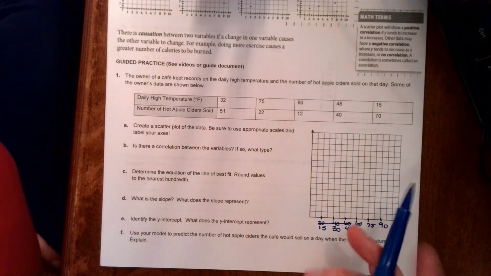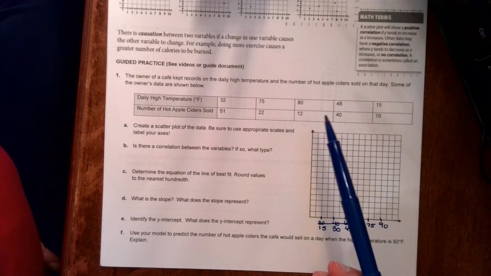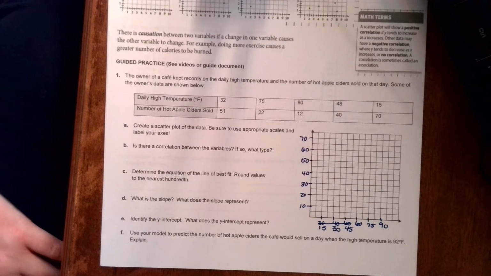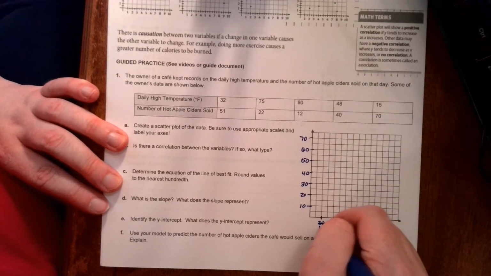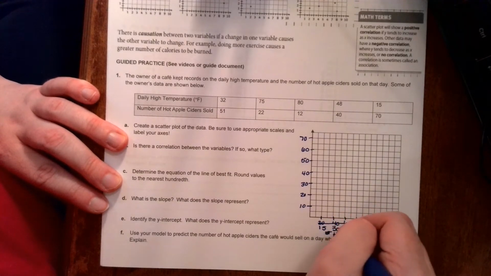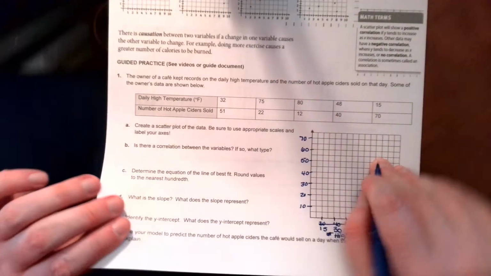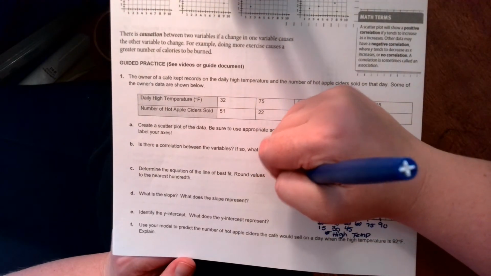Then I go from 12 to 70, so 20, 30, 40, 50, 60, 70. We'll go by 10s, well, by 5s. 10, 20, 30, 40, 50, 60, 70. This one's not going to graph pretty. And let's label. We'll do high temp: the high temperature of the day, and this is the number of apple ciders sold.